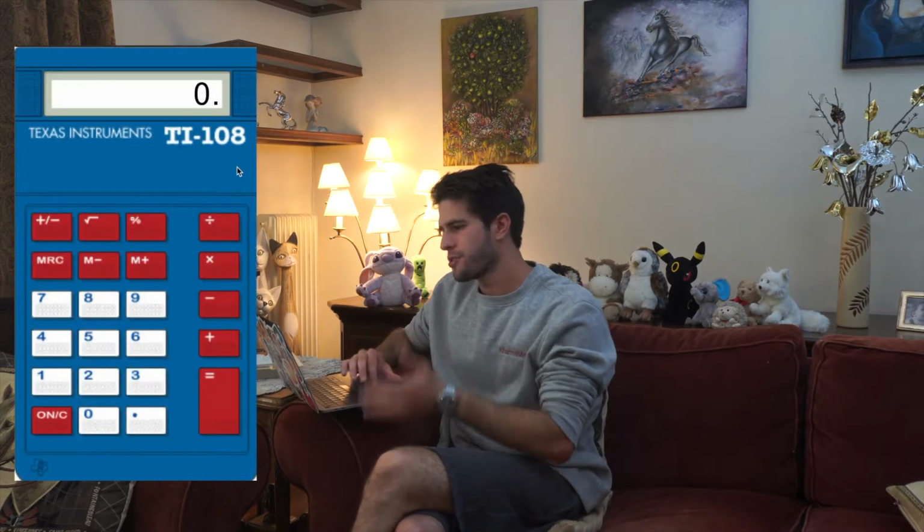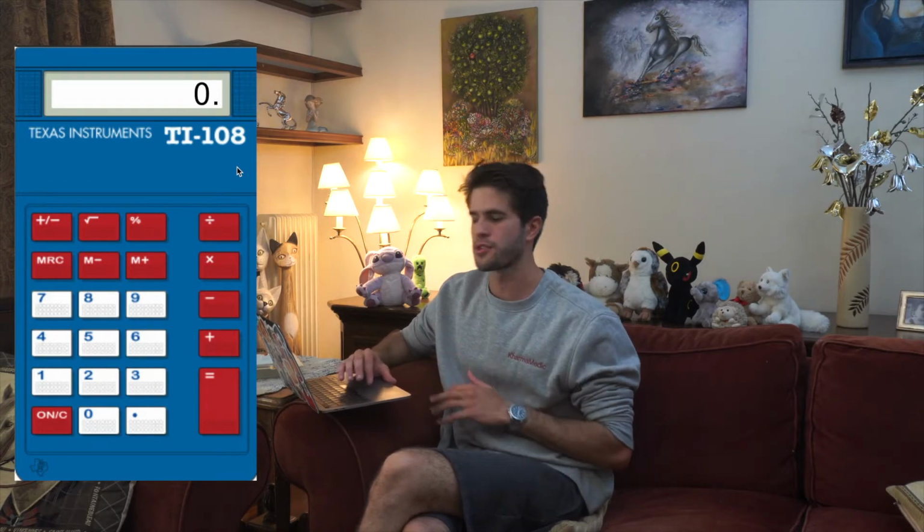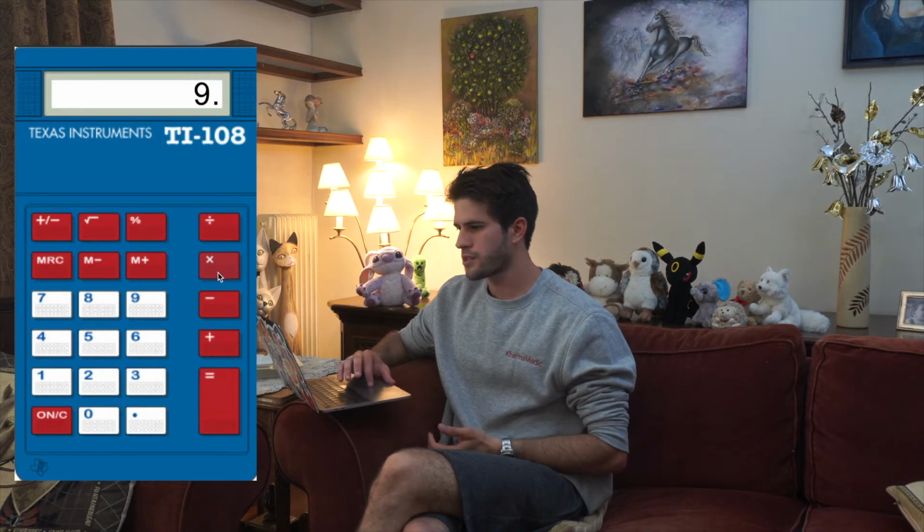Okay, so this is the UCAT calculator. It looks kind of similar to calculators that you might have used before, but it doesn't have nearly as many functions as we're used to, and so you have to get used to this sort of dumbed down version of a calculator. Anyways, it works in a lot of the same ways as another calculator. 9 times 9 is still 81, etc.